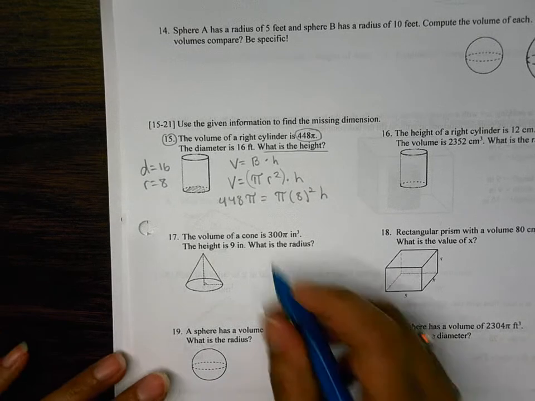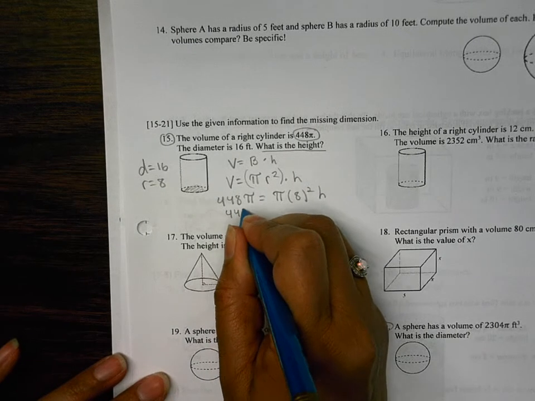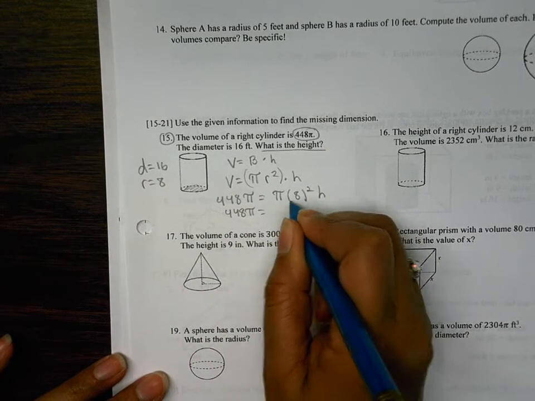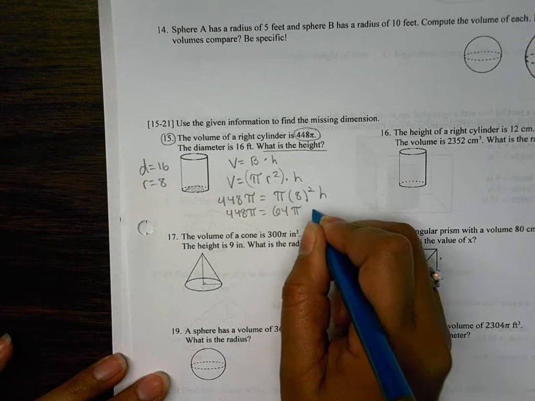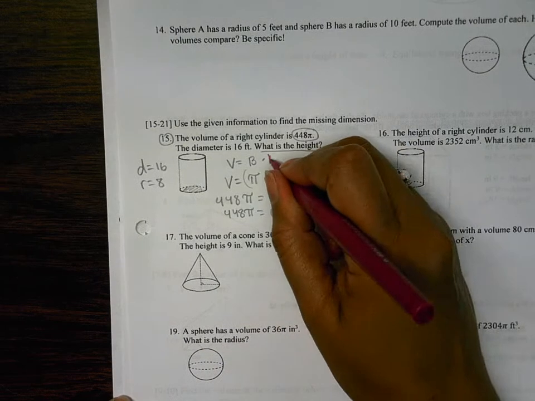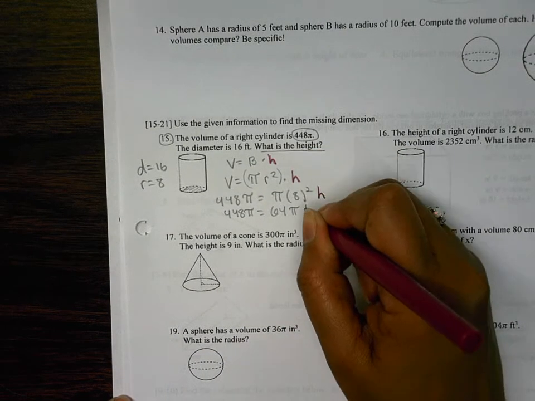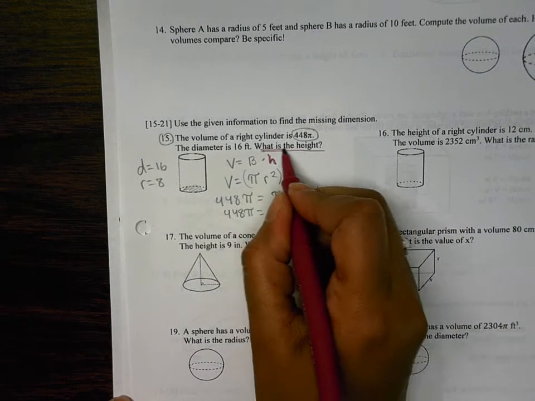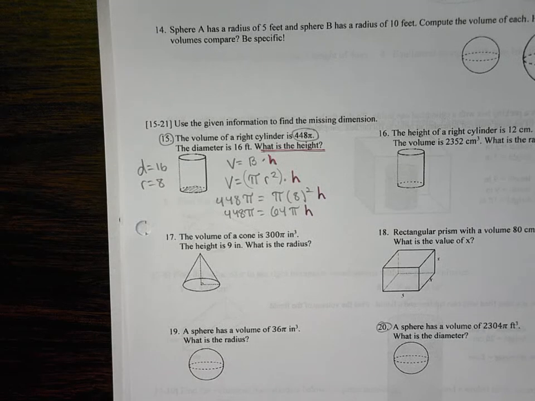Now, I'm not going to plug pi in as 3.14, and I'm going to explain why. So I'm going to leave pi there. 448 pi equals 64 pi h. What is it that I'm trying to solve for here? What is my unknown? The height. Is that what they asked us from the beginning?